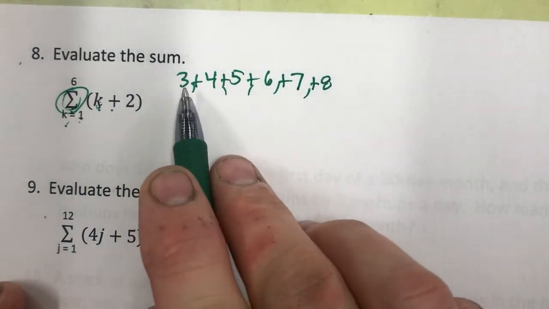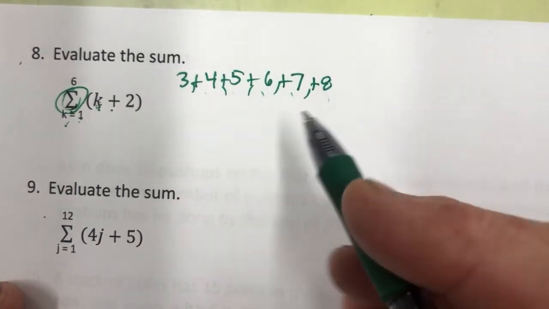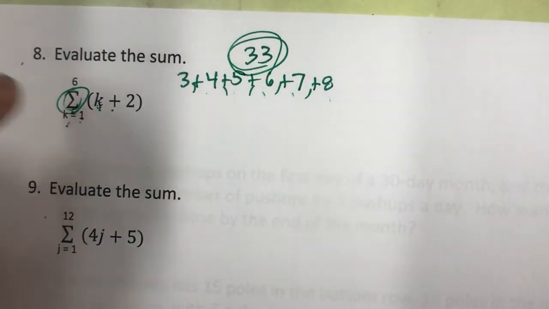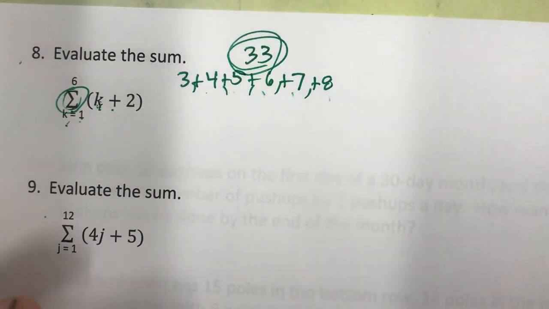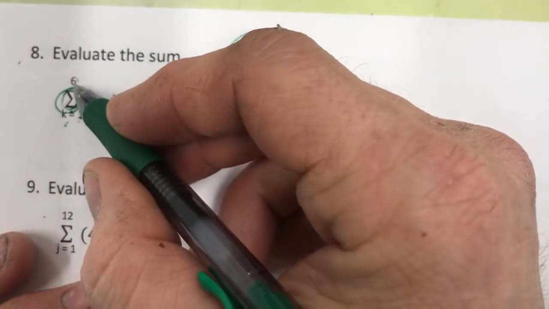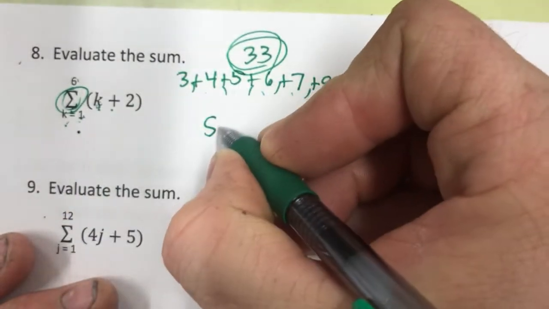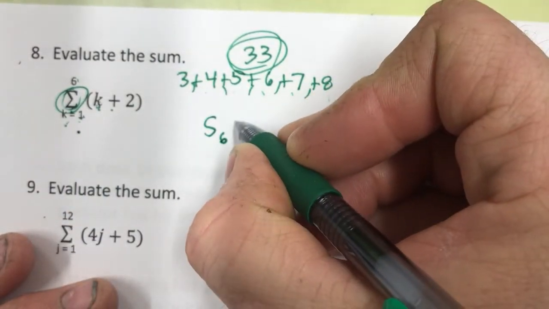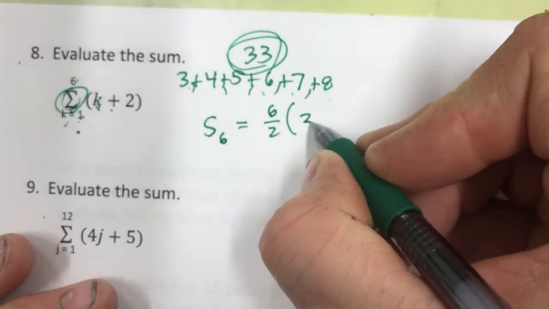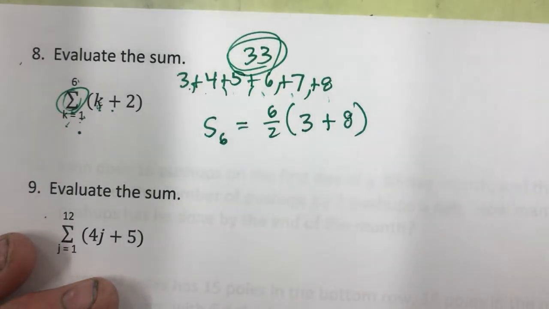If I add them up, 3 plus 4 is 7, plus 5 is 12, 18, 25, 33. I get 33. There's my answer. So that's the answer to this. But let's do it with the formula. So I want to find the sum from 1 to 6. Basically 6 minus 0 is 6. So I'm going to find the sum of these 6 numbers, which is going to be 6 divided by 2 times the first one, which is 3, plus the last one, which is 8.